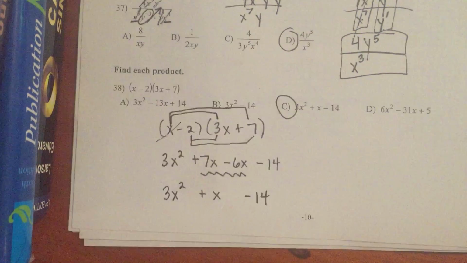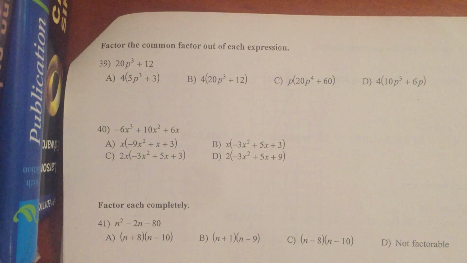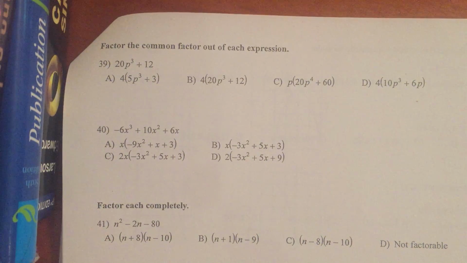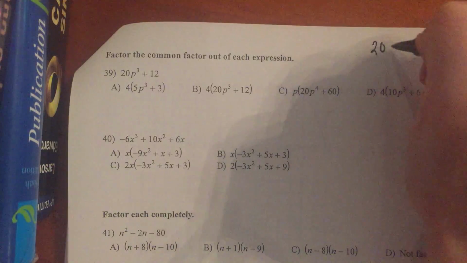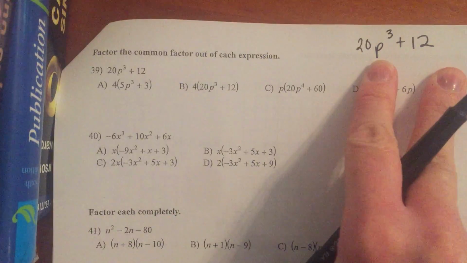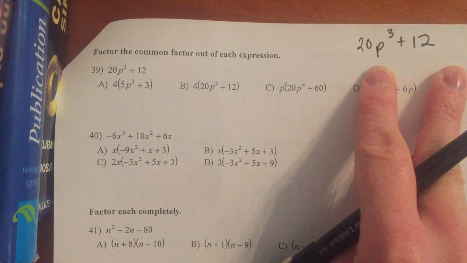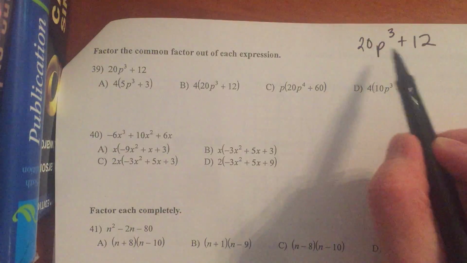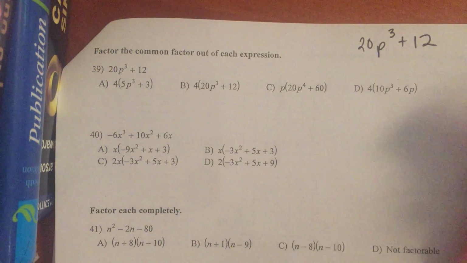All right, next we're going to look at number 39. It says, factor the common factor out of each expression. So we're looking for the greatest common factor here, what these two have in common. So I see 20p cubed and 12. I'm going to write that down. They do not share a variable. So I know a variable, the p, that's not going to be divided out of this. But 20 and 12, they do both share 2.